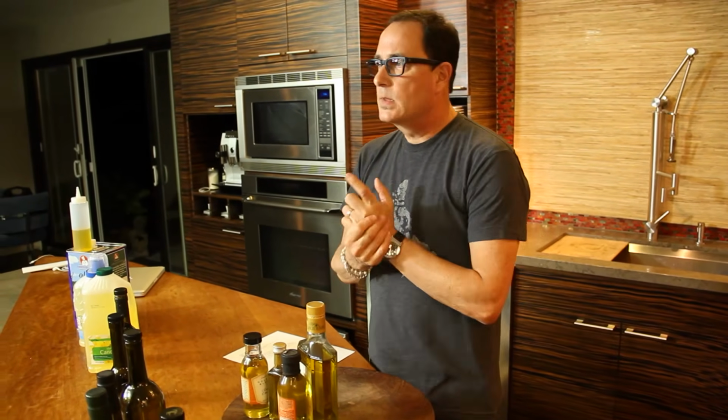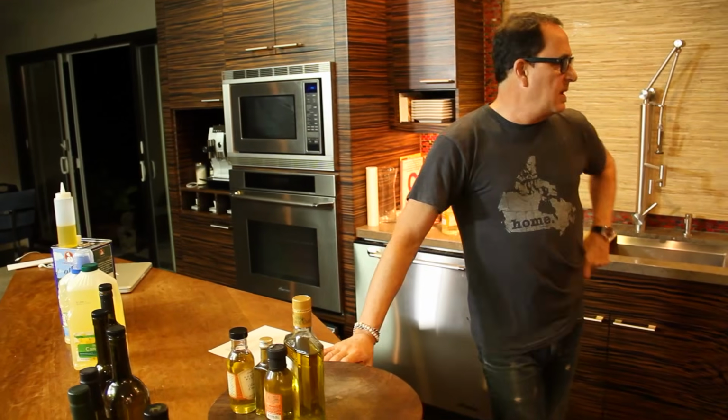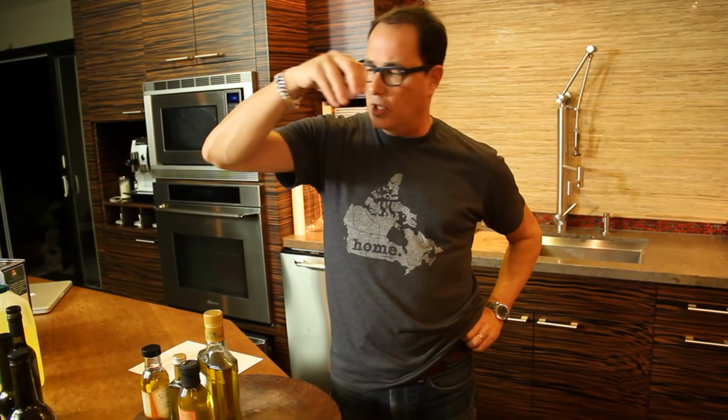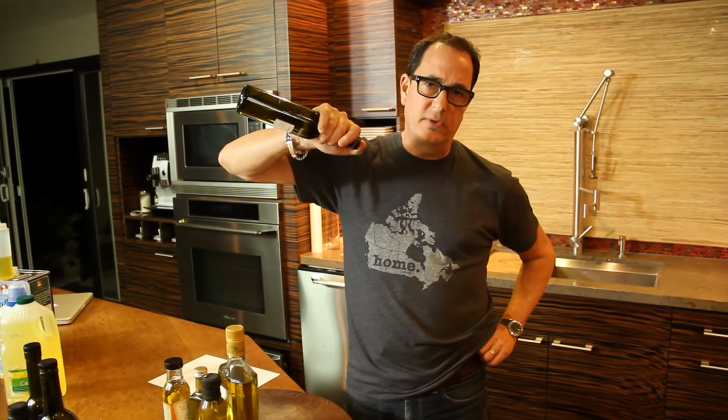First pressing of the olives is the extra virgin olive oil, and I use it for flavoring food. When I make a filet, one of my favorite little fillets to have, it's a filet with crumbled blue cheese on top, and then a really good extra virgin olive oil over the top of it. You use it for flavor.